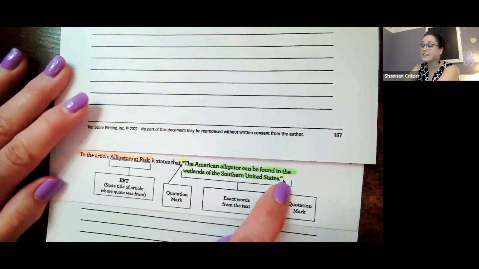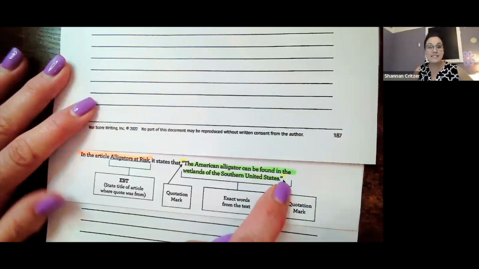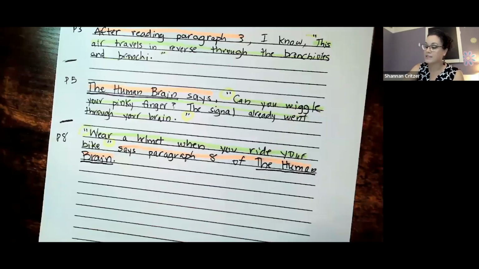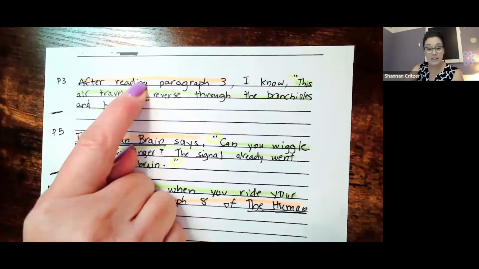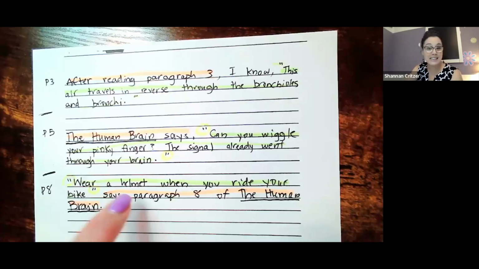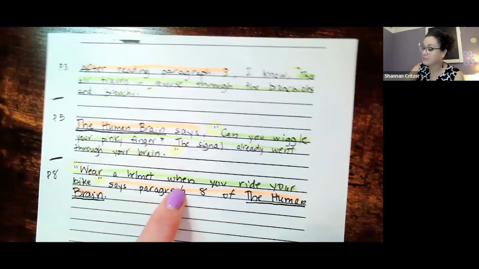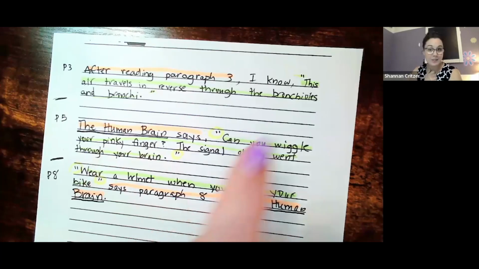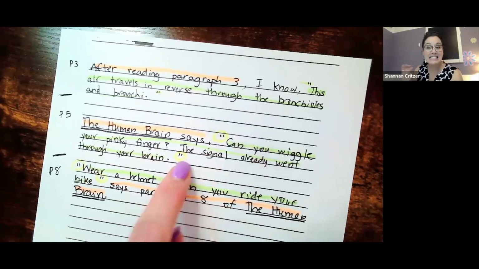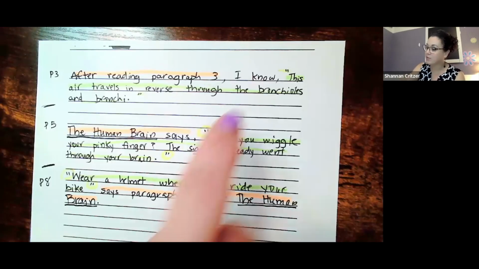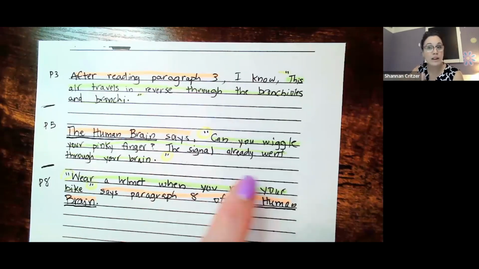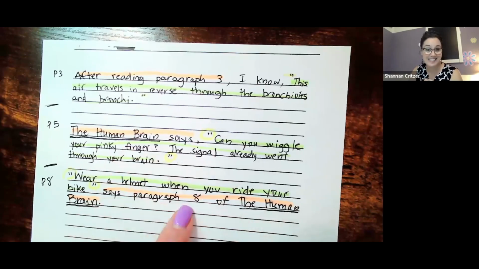Okay, and then I can look back in all of these, and I can see that I have all three parts. I have my evidence-based terminology in each one. I can put it at the beginning, or I can put it at the end. I have my quotation marks before and after each of the sentences, and I can show you that in paragraph 3 in The Human Brain and paragraph 8, where I found each of those sentences.